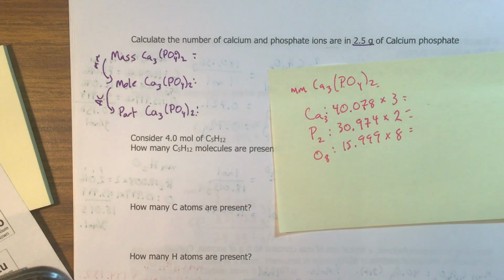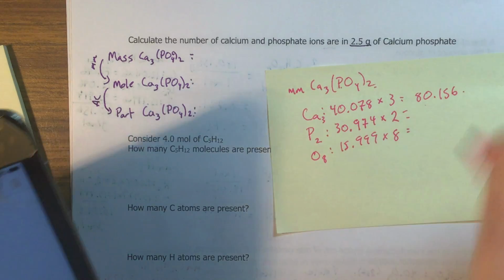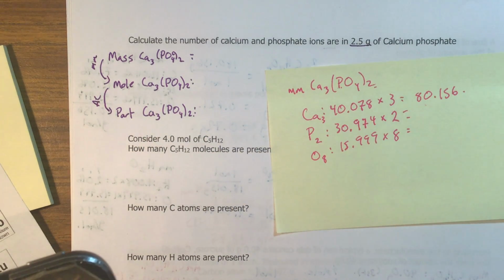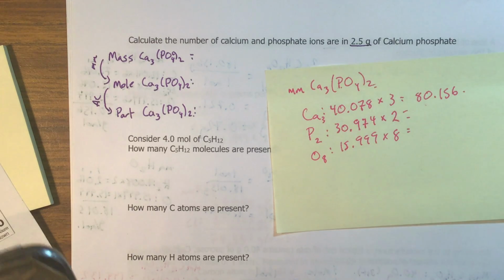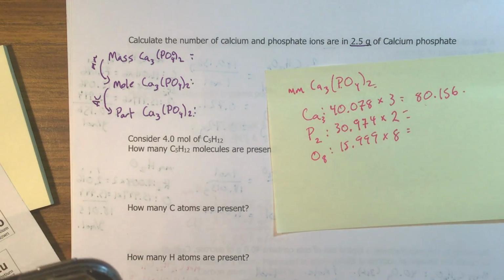We start doing this. 40.078 times 2 is equal to 80.156. 30.974. Oh, I times that by 2. I need to times it by 3. No, not 23, just 3.